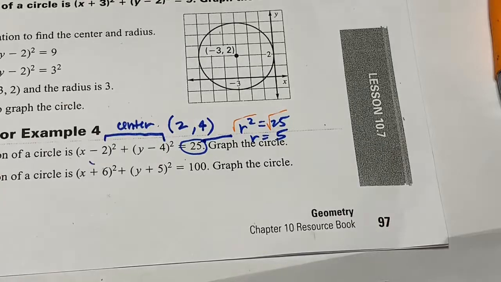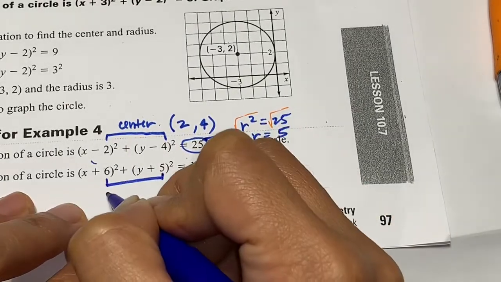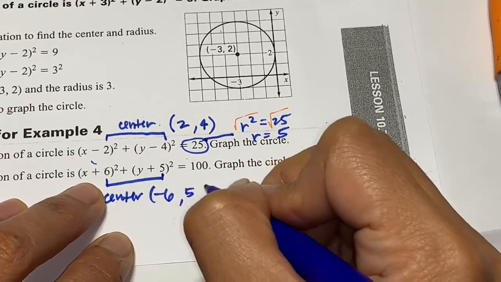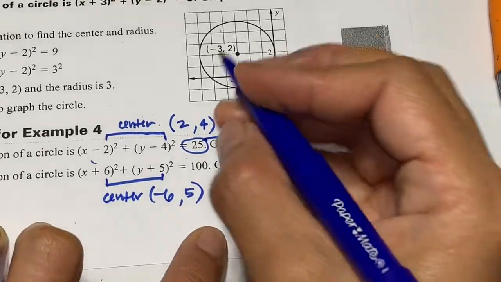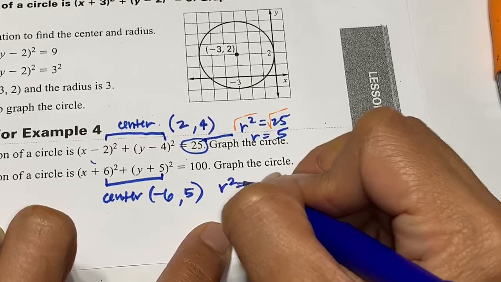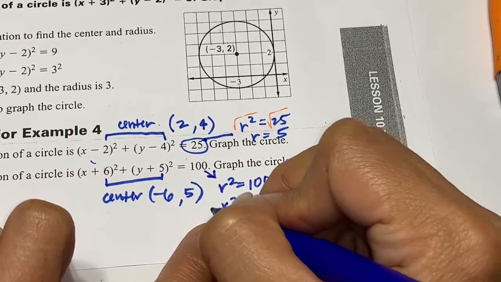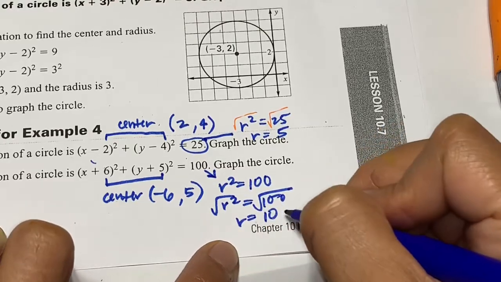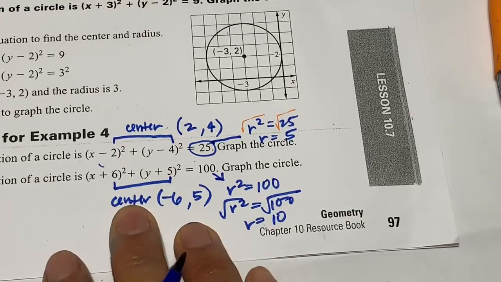I'm gonna graph it on the next page. So we'll do center again for this one. Center would be -6, 5 for that point in the middle of the circle. And then radius squared is 100. Again, this is r squared. Therefore, if you take the square root of 100, r is 10. Again, we only want the positive, not the negative. So we're gonna graph it.